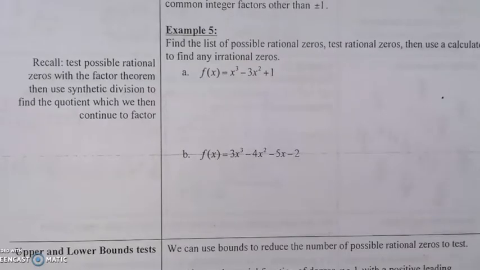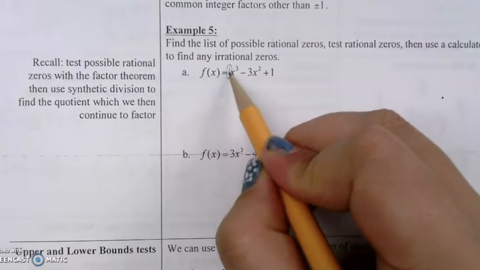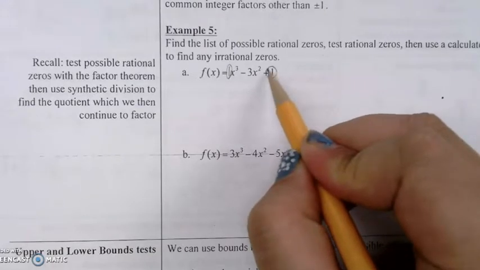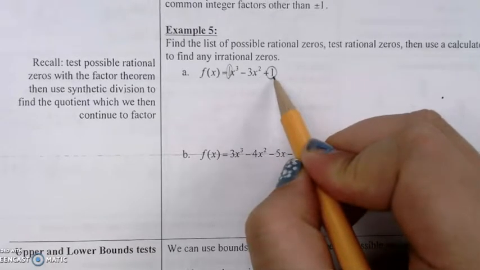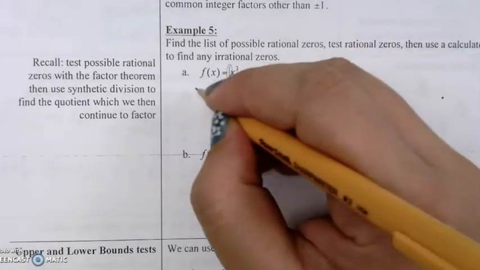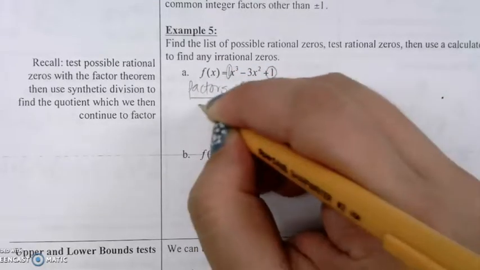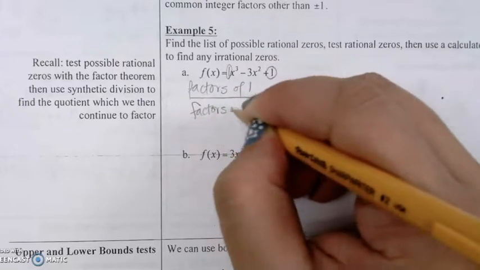So let's look at example 5 to see how we apply the rational zeros theorem. Okay, well, in part A, we're looking at the coefficients. So our coefficient here is 1, and our constant is 1. And we're looking at the ratio. By the ratio, I'm talking about the end over the beginning, 1 over 1. And we're looking at factors of 1 divided by factors of 1.